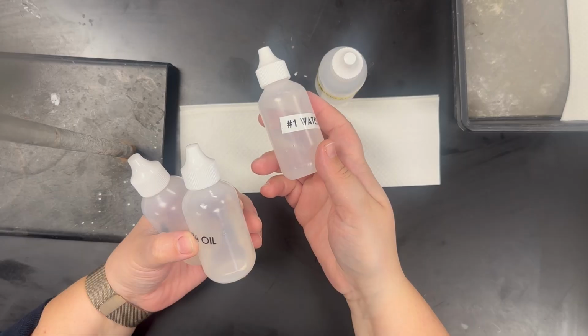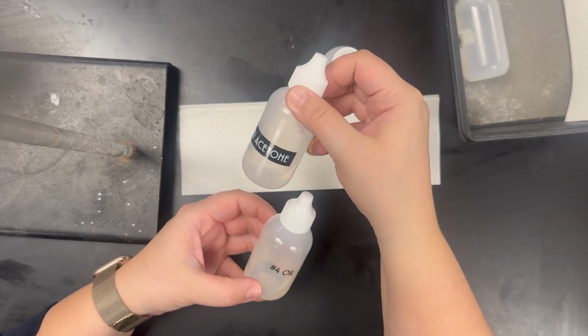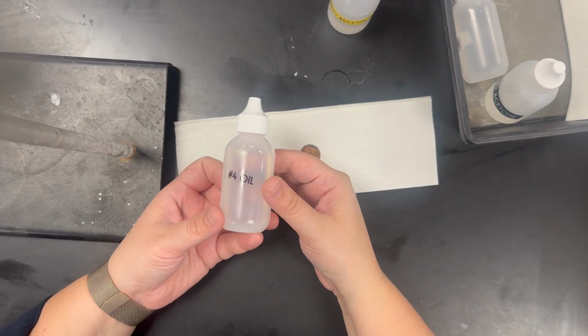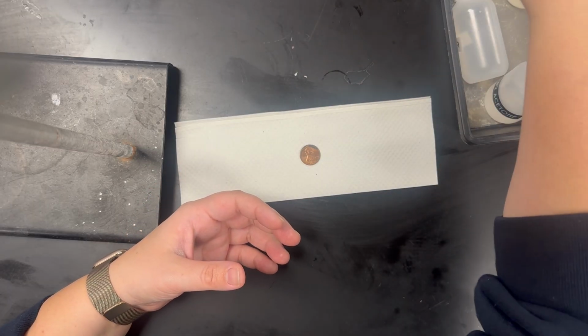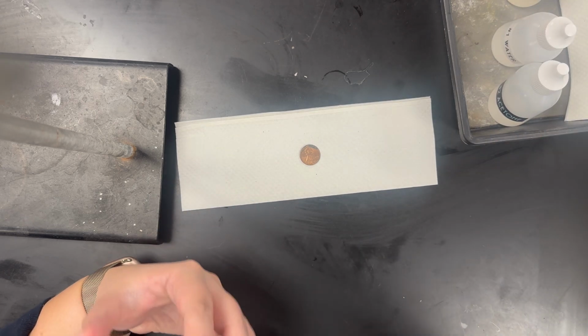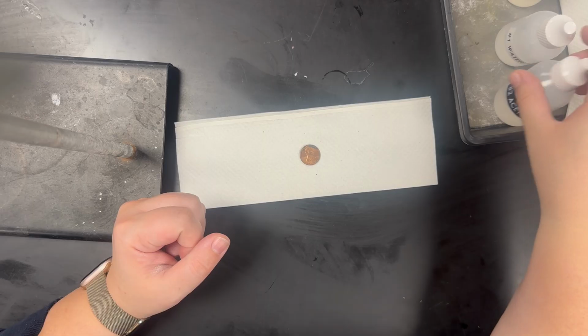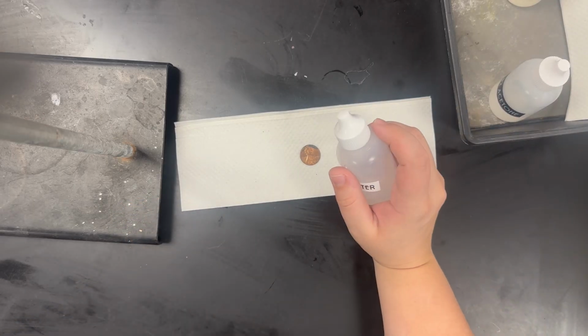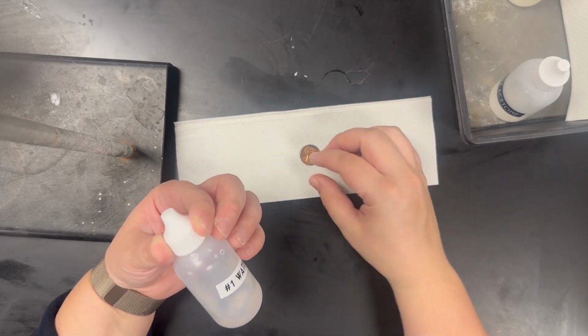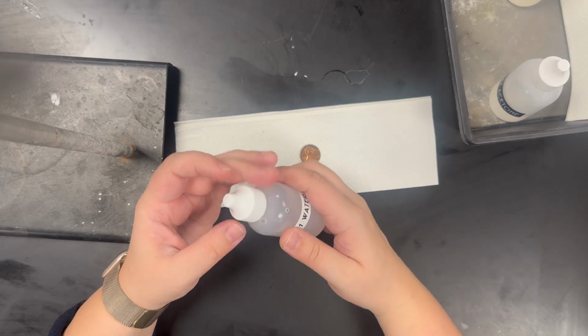We got number 1, water. Number 2, acetone. Number 3, rubbing alcohol. And number 4, oil. Again, pick one liquid and then just be in charge of that one liquid for the rest of the lab. Let's start with water. We're going to try to get as many drops of whatever liquid you are on top of the penny.